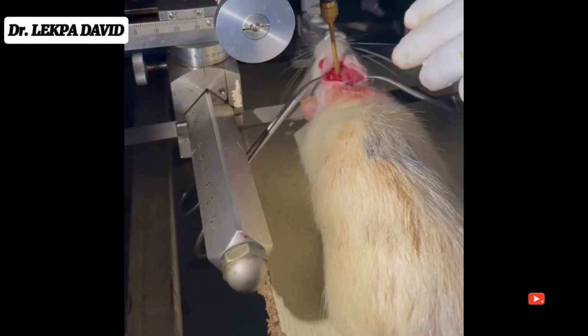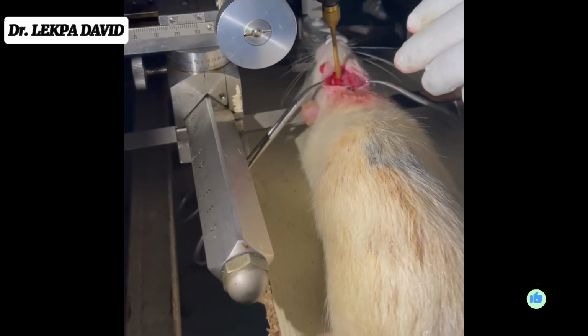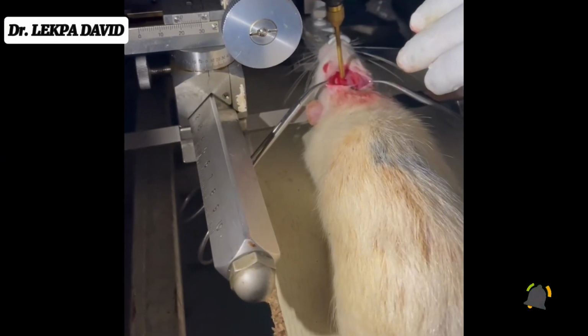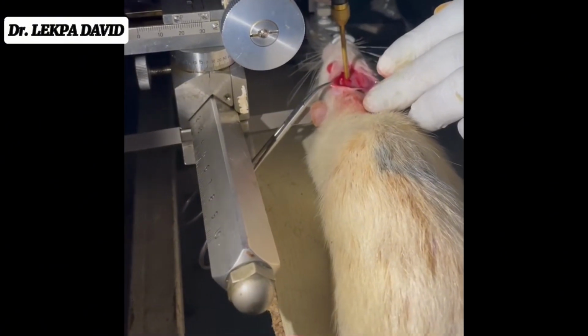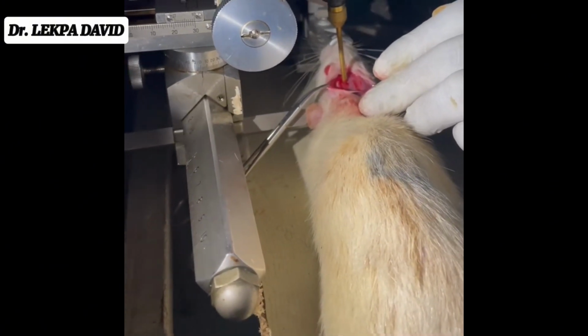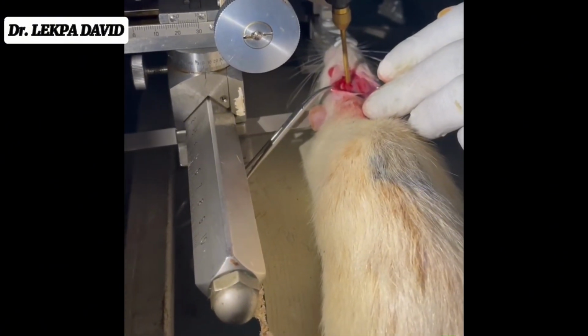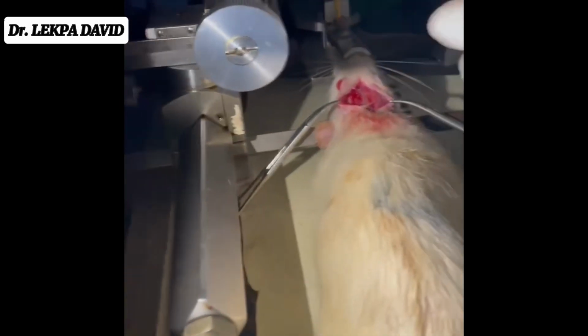It's a micro drill which is used for wood and iron. So I'm being very careful here not to make a mistake so the drill doesn't cause an injury to the brain of the rat, which would cause death.